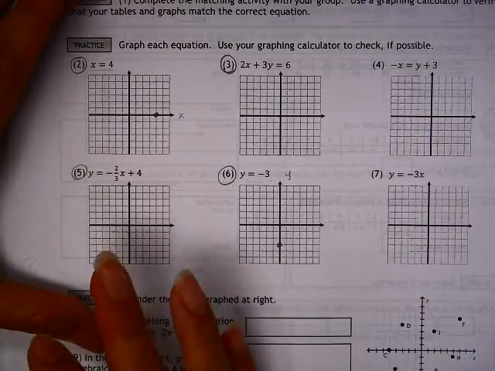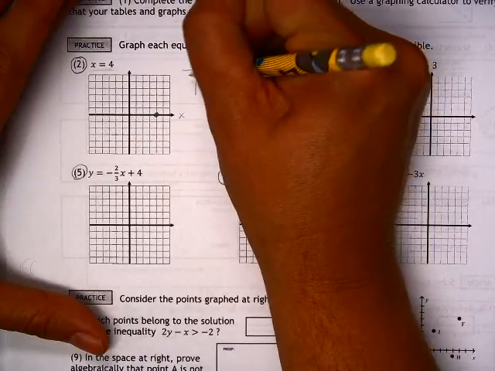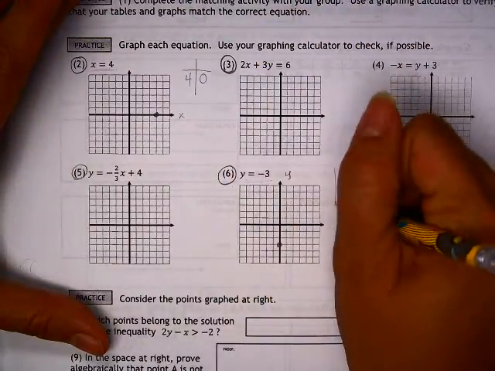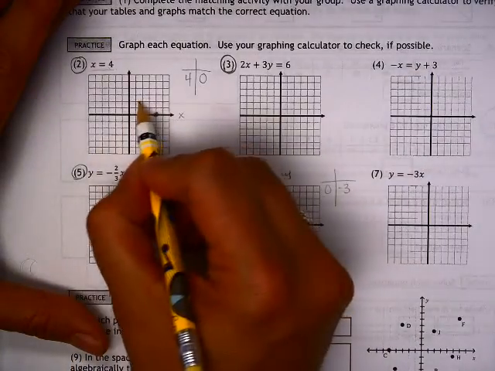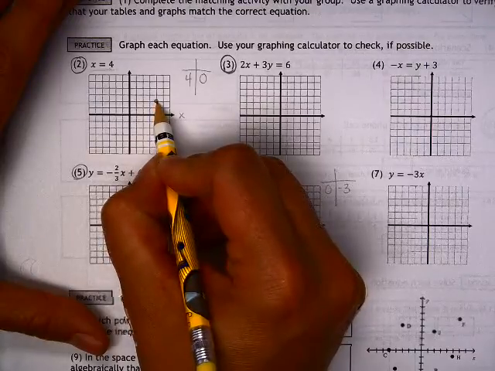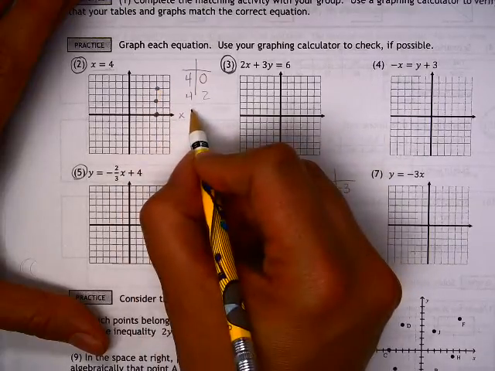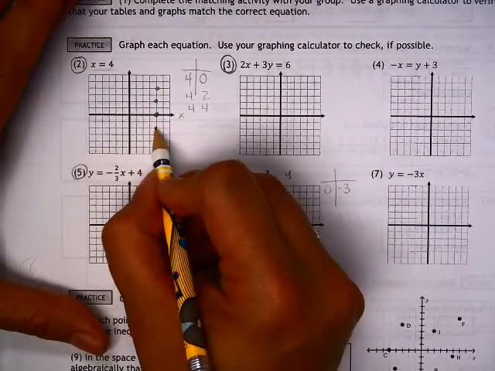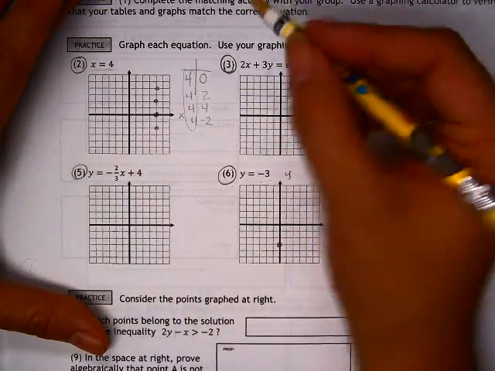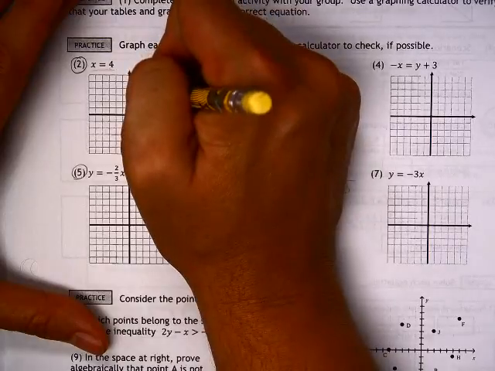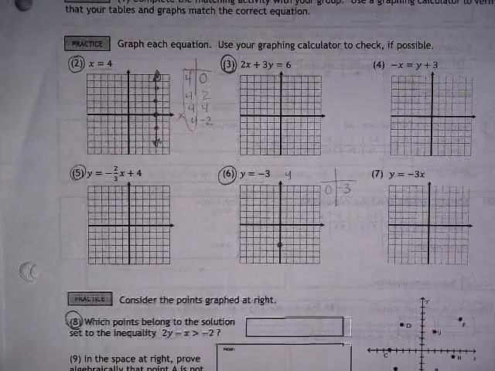Now, that is just if I was going to make a table: if the y is 0, then the x is 4. And this is just if the x is 0, then the y is negative 3. So let's go back here. Right here, this point here is (4, 2). This point here is (4, 4). This point here is (4, negative 2). And if you noticed, all of these, the x value is 4. So all of the points on this line will have an x coordinate of 4.